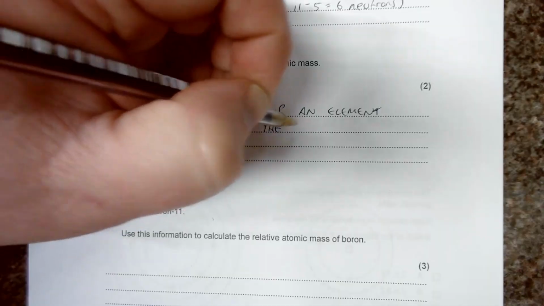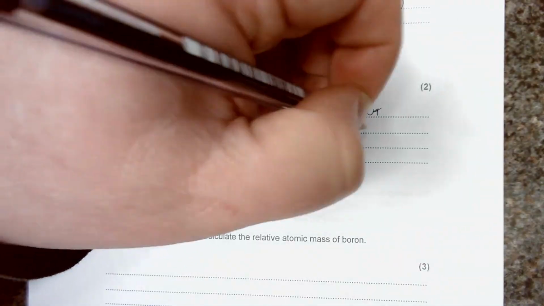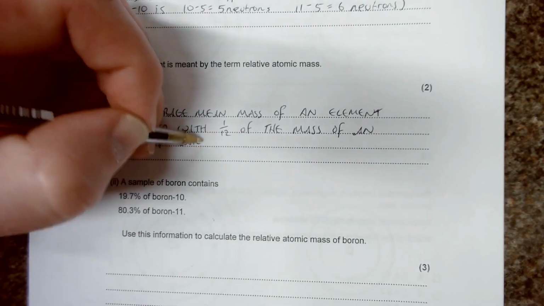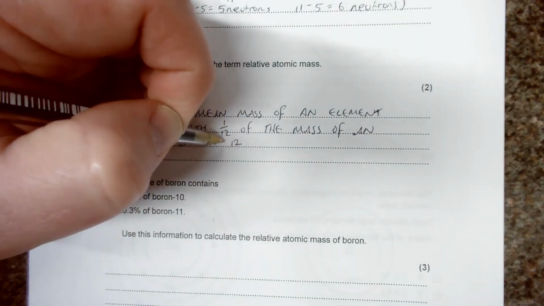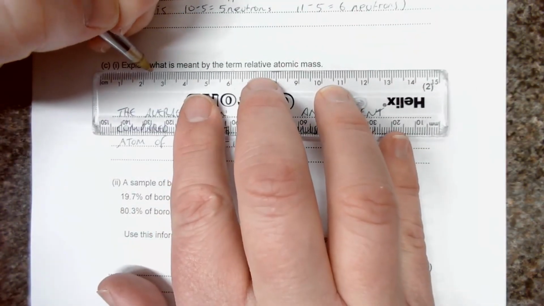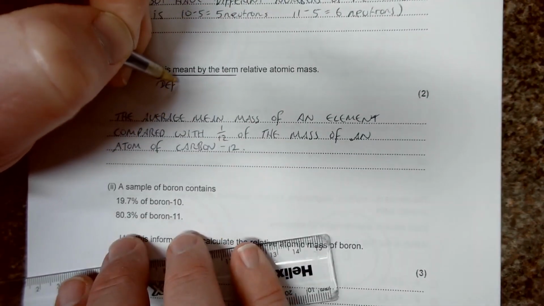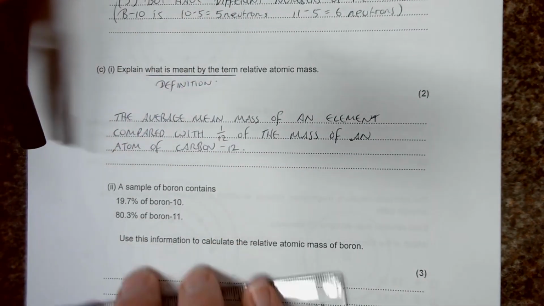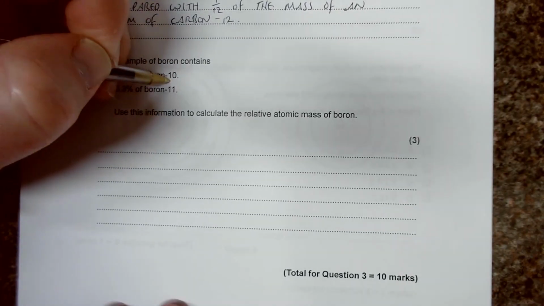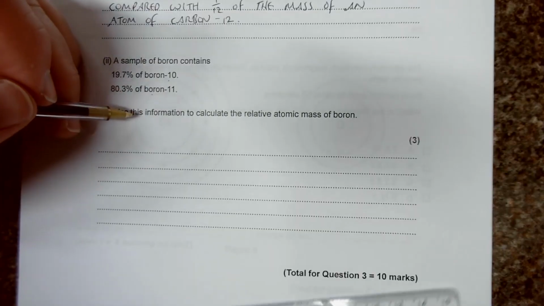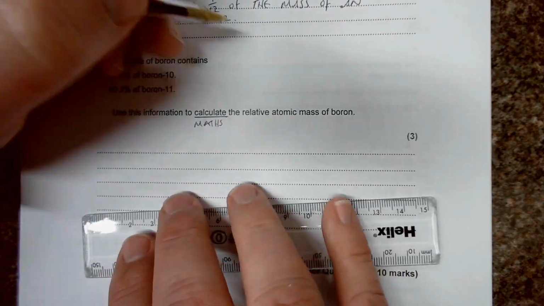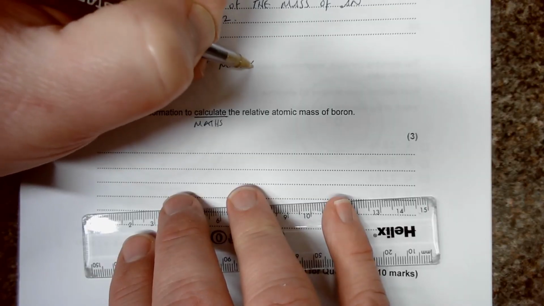But it's an atomic mass, so not necessarily. The average mean mass of an element compared to 1/12 of the mass of an atom of carbon-12. So actually, it's a very nice definition to remember. The relative mean mass of an element compared to 1/12 of the mass of an atom of carbon-12. Because otherwise, they'd look relative isotopic mass, and we're looking at averaging all of the isotopes. I digress. Let's go back to this.